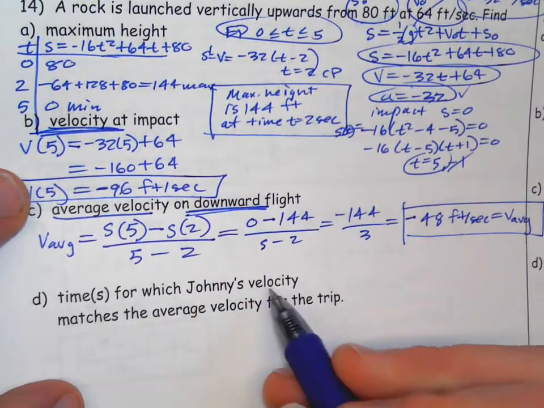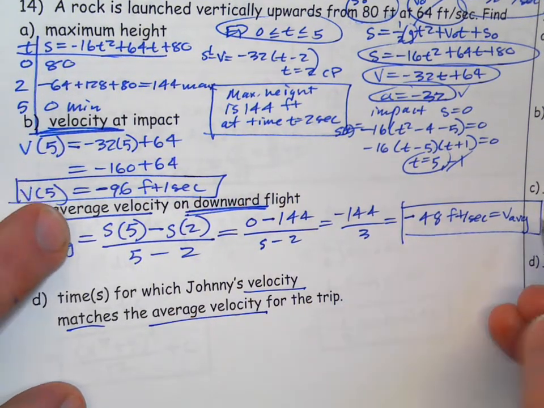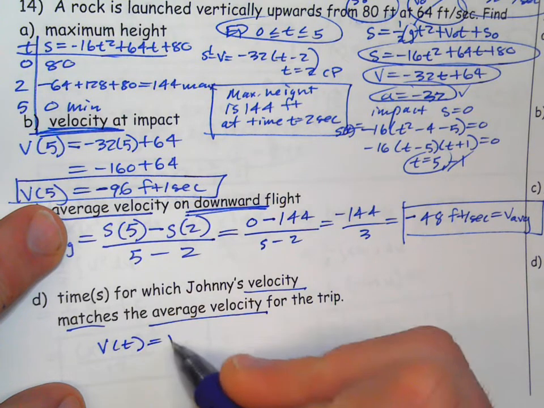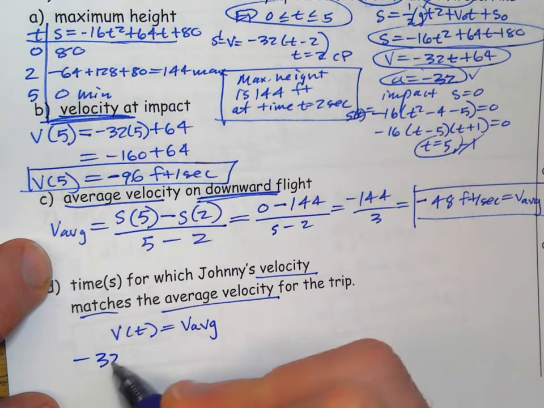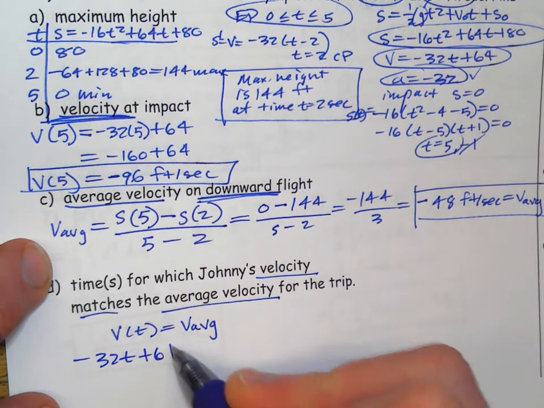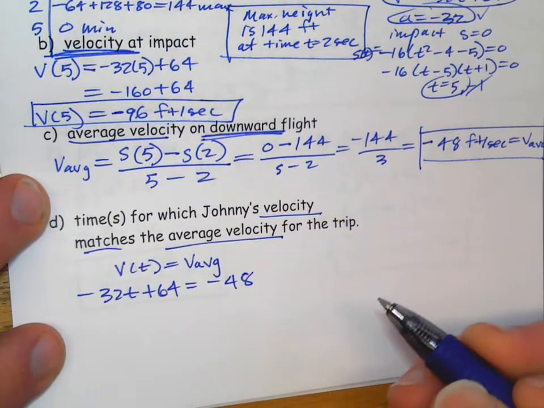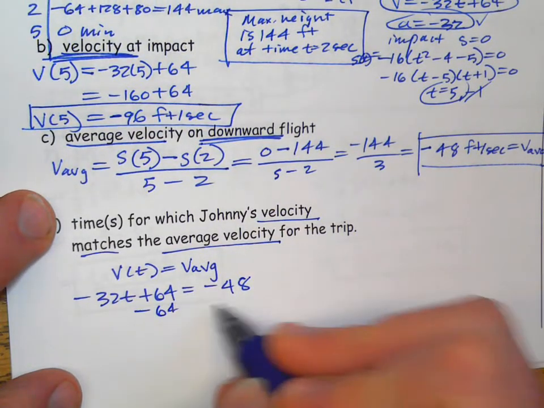Times for which Johnny's velocity matches the average velocity. Well, we have average velocity, actual velocity. So we can take actual velocity and set it equal to average. So the actual velocity, negative 32t plus 64, equals negative 48. So this is the mean value theorem. This is the C value thing. Okay, so then we're going to solve.